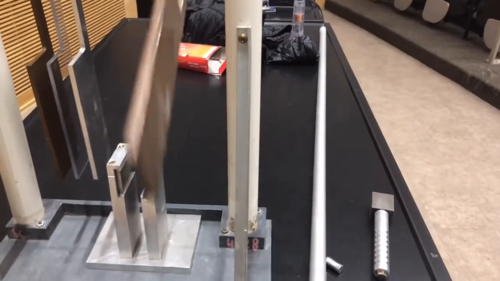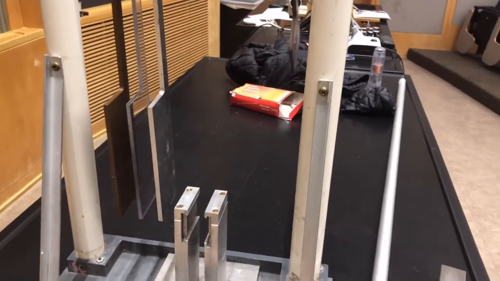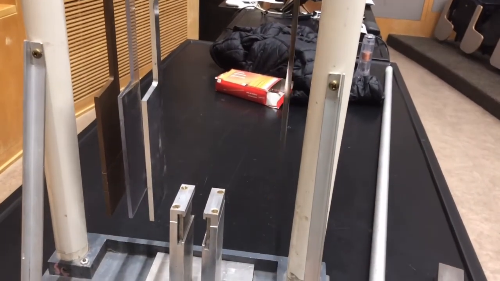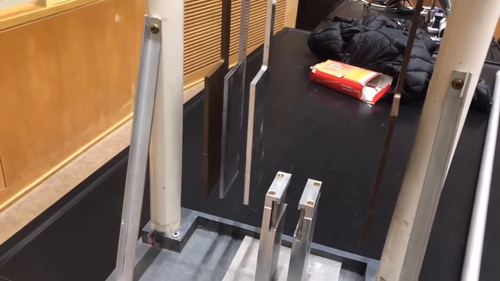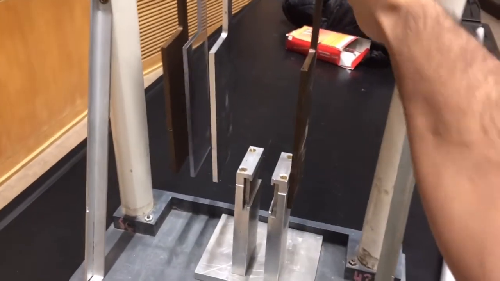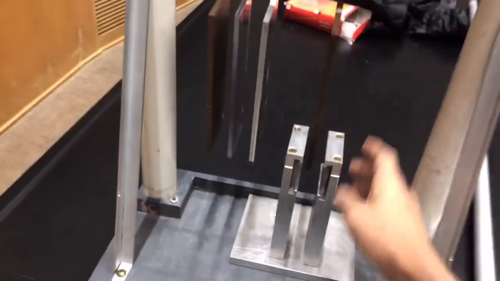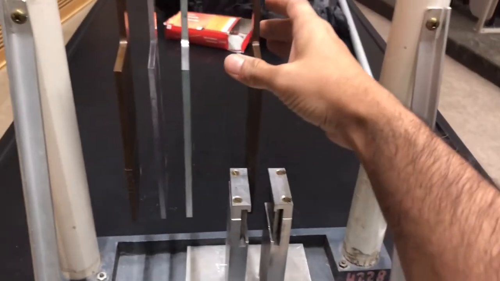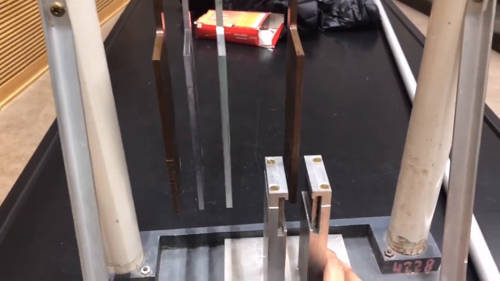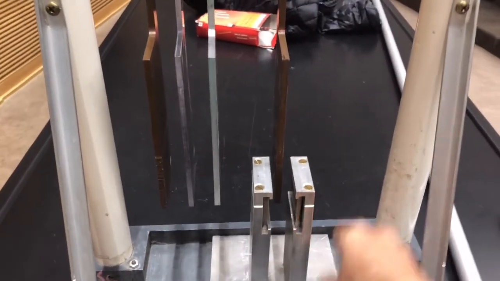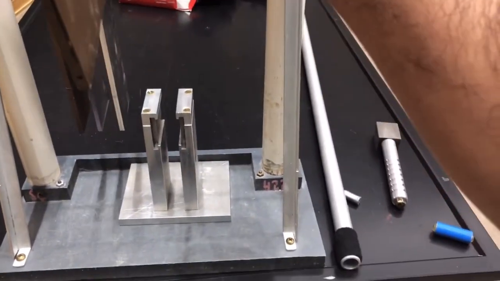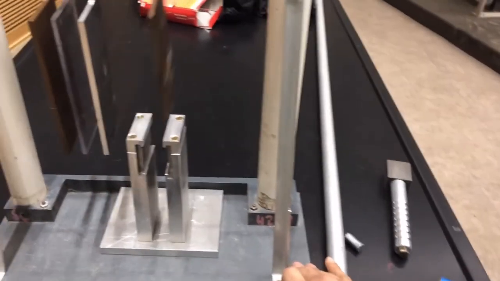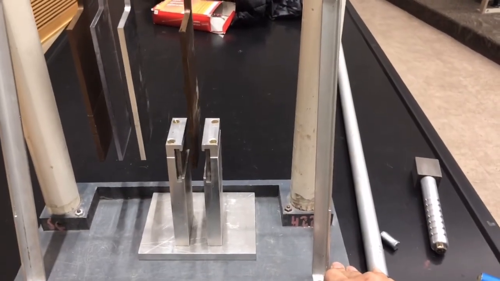And here is a copper pendulum, same thing. It just swings for a long time when it's outside of the magnetic field. But in the magnetic field, it swings for a very short amount of time.